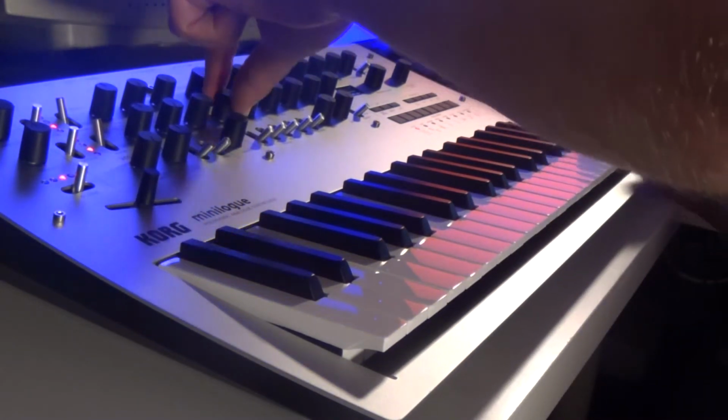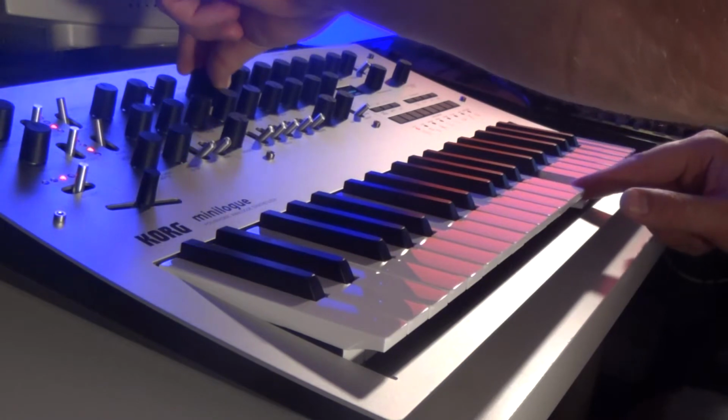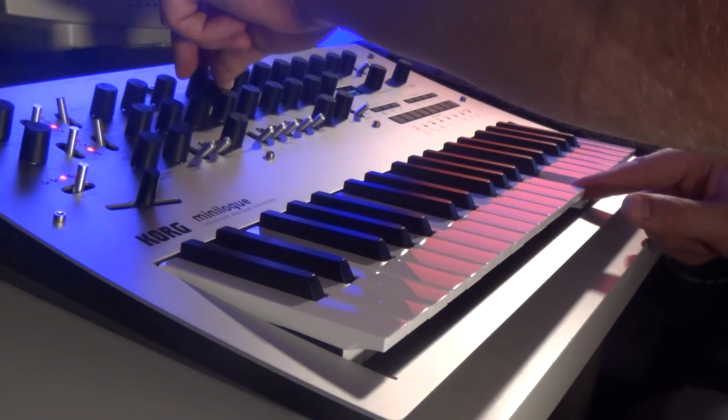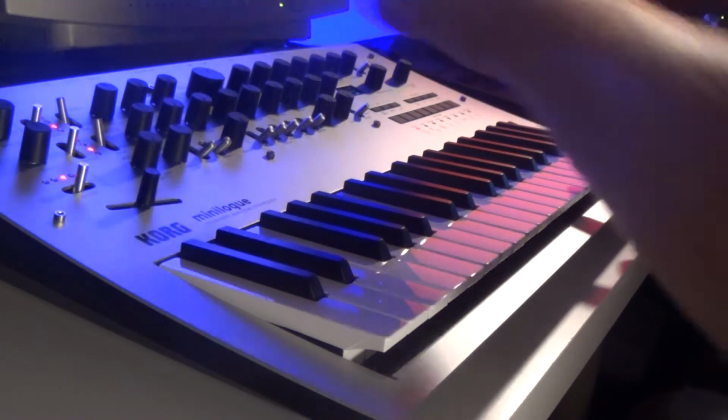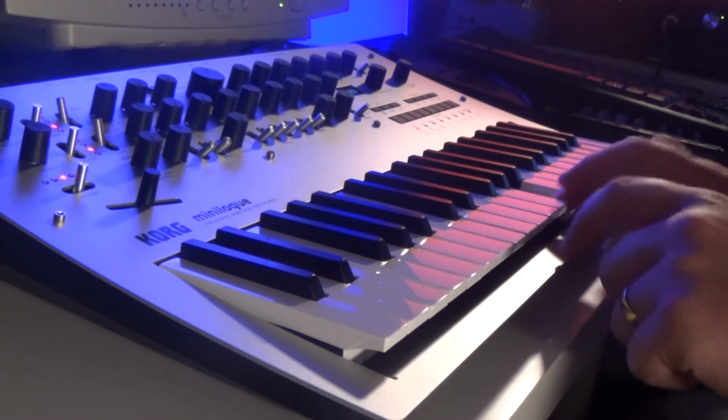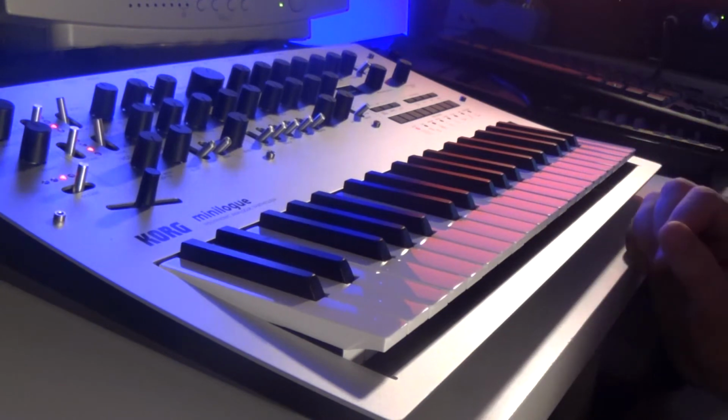We turn the resonance all the way up. The frequency at which the filter is cutting off is just starting to come into range now. Okay, so that's about as simple a sound as you can get. It's as close to a sine wave as the Minilogue ever gets, really.